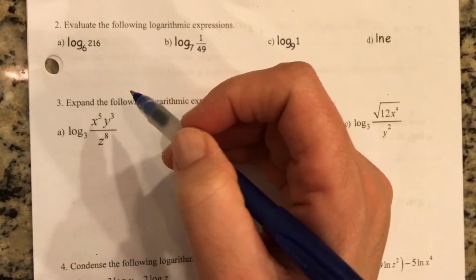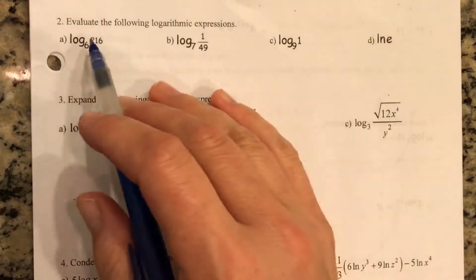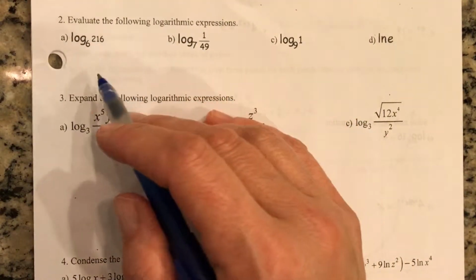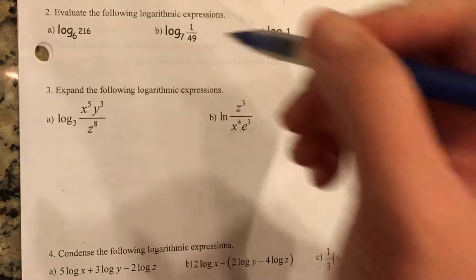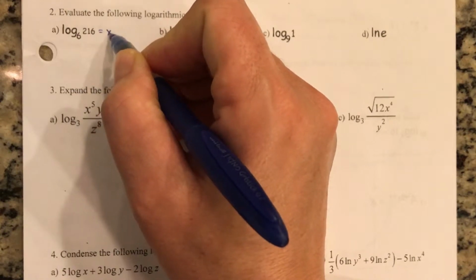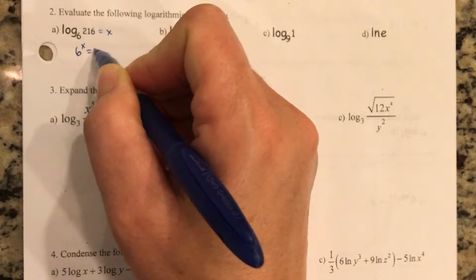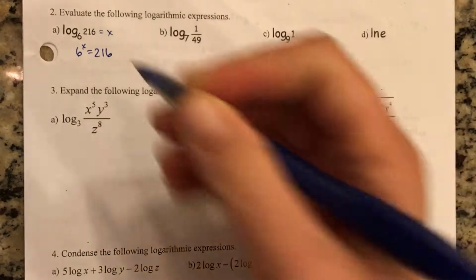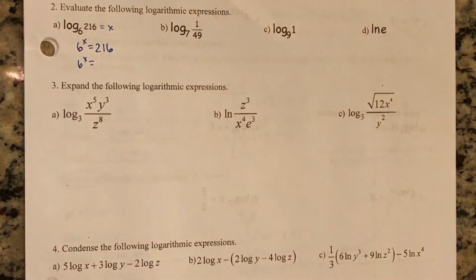Okay, so let's see here. We're going to see how fast we can get through this page. This is page 3, number 2. Evaluate the following log expressions. These should be doable without a calculator. You're asking yourself, 6 to what variable equals 216? So you can use the definition to think of it like this.